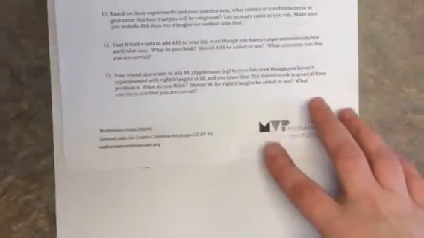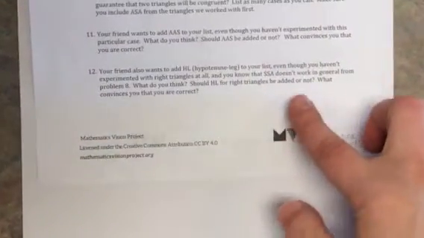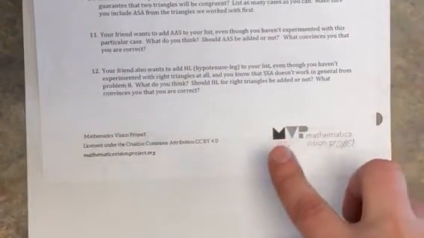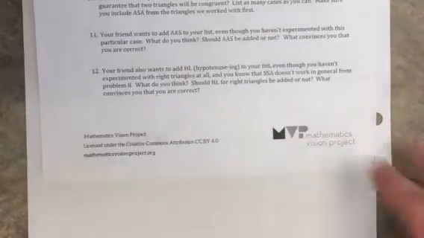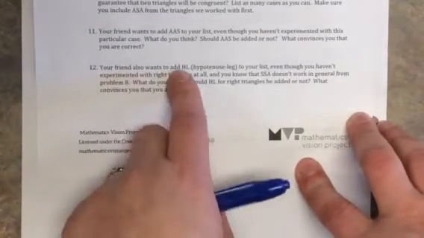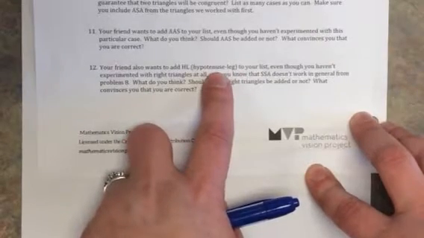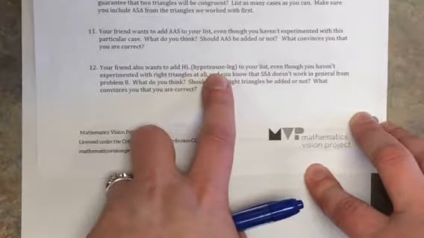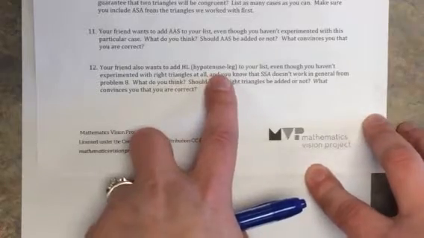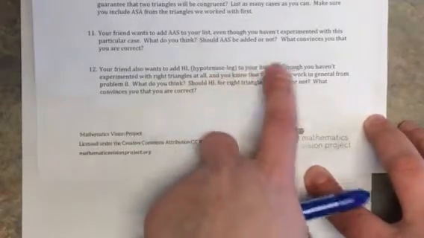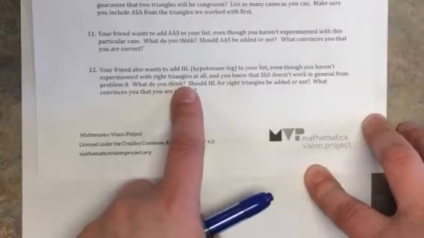If you look at the last part of this, we're just kind of debriefing the last couple, because you guys did the hard work with this, so it's really easy for us to come back and summarize it together. Your friend also wants to add HL, hypotenuse leg. Now, if I have a hypotenuse, what type of triangle does it have to be? Yeah, so this would be specific to right triangles. But you guys didn't experiment with any right triangles, did you?